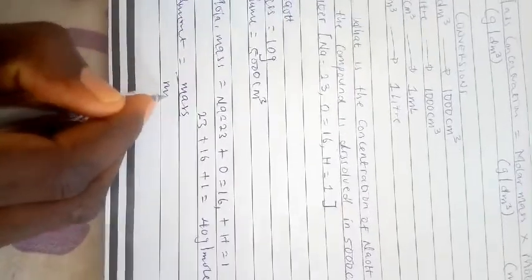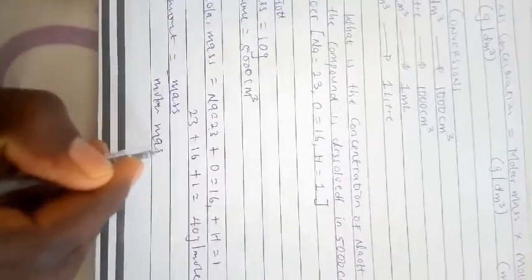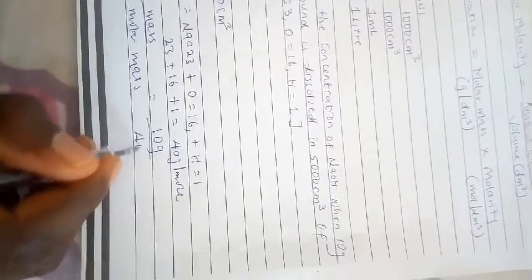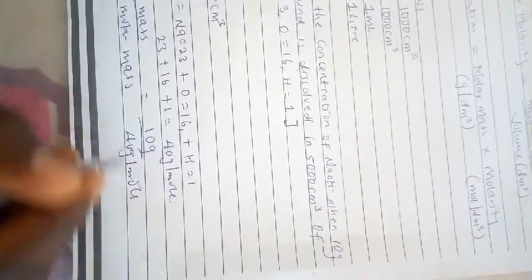Now let's find our amount. Amount equals mass over molar mass. Our mass is already 10 grams, all over 40 grams per mole, which is the molar mass. Then gram cancels gram, and 10 over 40 gives us 0.25 mole of sodium hydroxide. This is the mole of sodium hydroxide, it's gotten already, but the question is, what is the concentration?